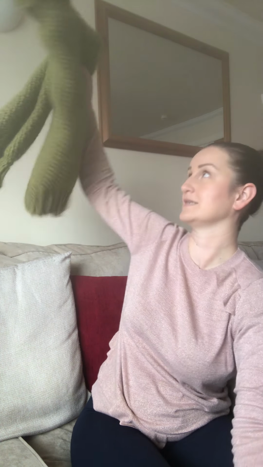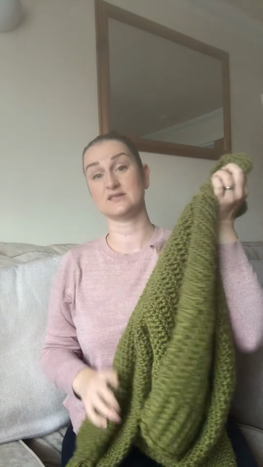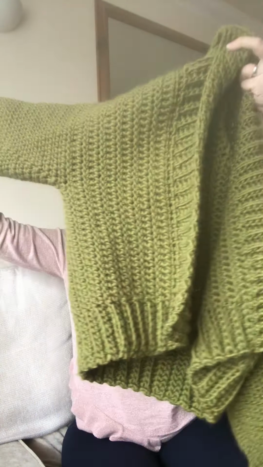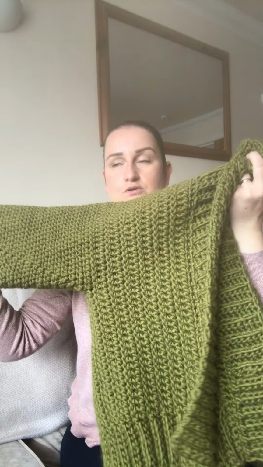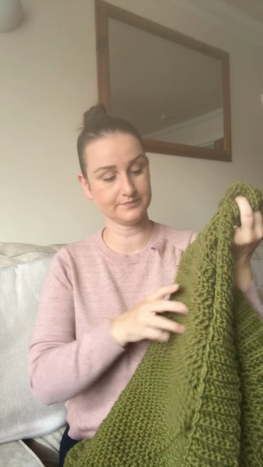Another sneaky peek, I've shared a picture of this cardigan, so it's not that big of a secret, but this is the quickest cardigan I've made to date. I used Drops Eskimo yarn, which is, I can't remember whether it's chunky or super chunky. I think it's chunky. Feels like chunky.